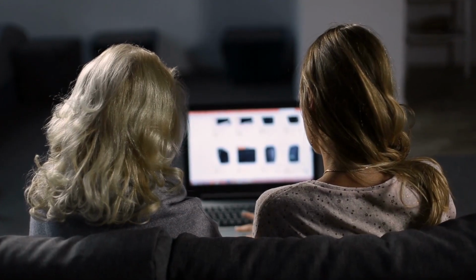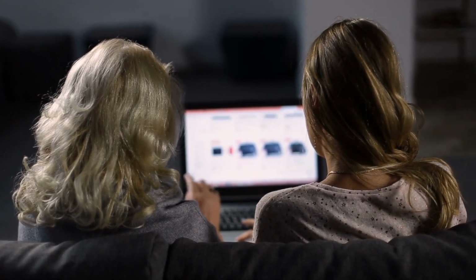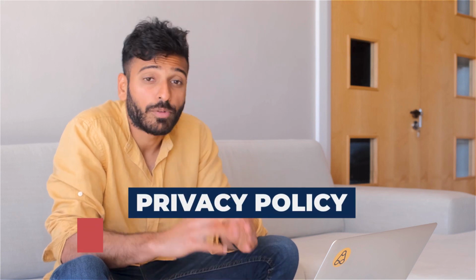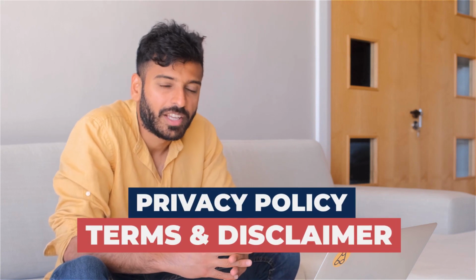So that's a really important consideration for showing Google that, hey, this website is trustworthy, and users as well want to go to websites that are SSL certified. Second is you want to have a privacy policy page and you want to have a terms and disclaimer page, right? Those are kind of the basics that most websites have. And again, they show that you're a real website.